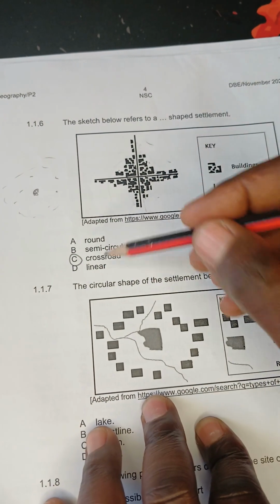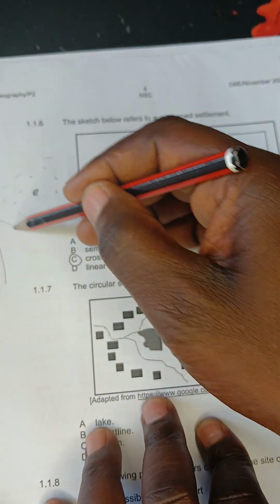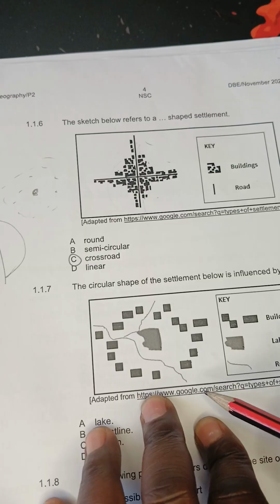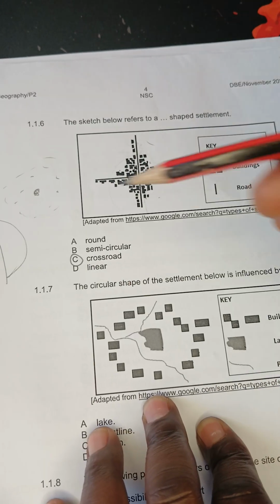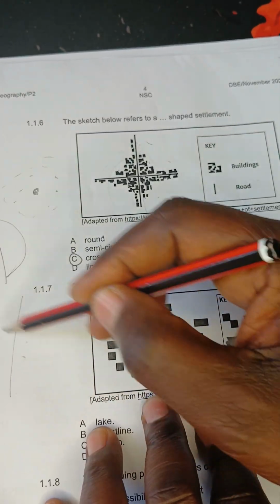If it's a semicircle, maybe it's close to a coast. So close to a coast, then we have got the settlement. That's what makes it more like a semicircle. So when it's linear, it means, say for instance, we have a road, then we have got buildings that are forming along the road.